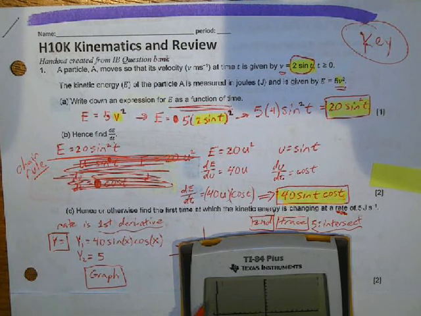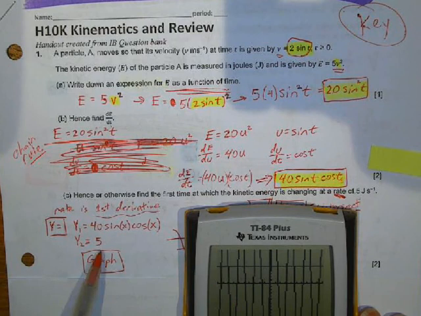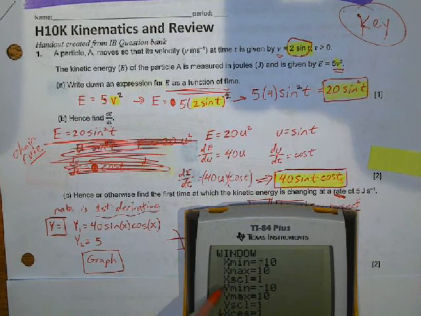At first I see my graph looks wonky. We want to find the first time that it intersects 5, which is right there. But I don't like this graph at first. I'm going to change the window because it's cutting off. Let's change the y min and y max. I'm going to be crazy: negative 50 and 50.